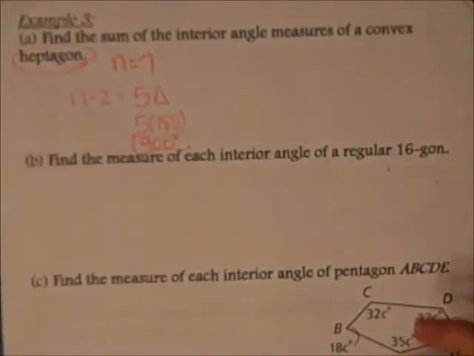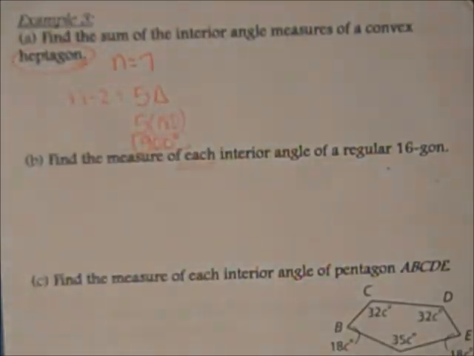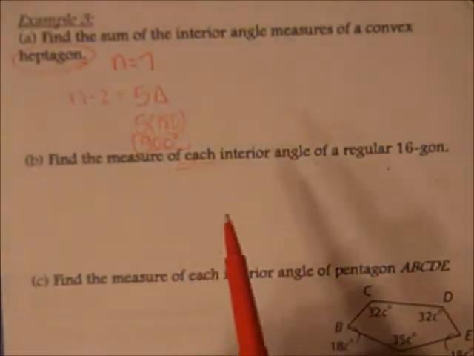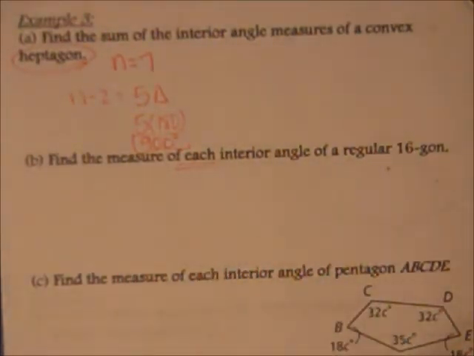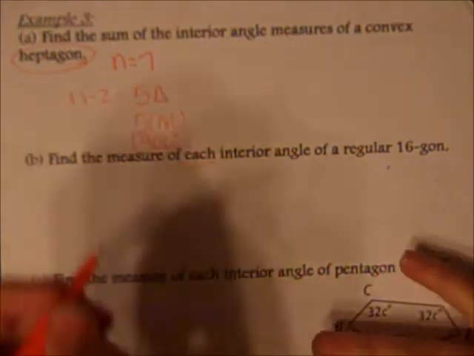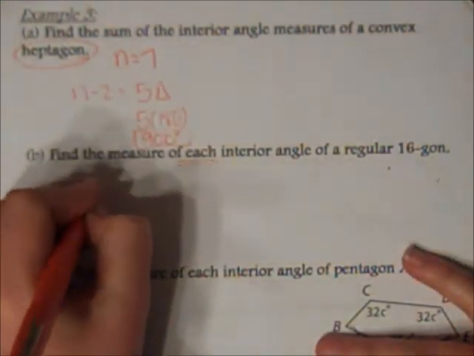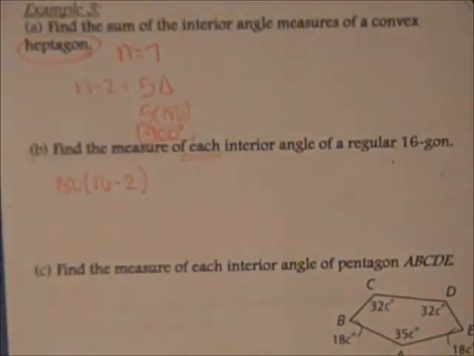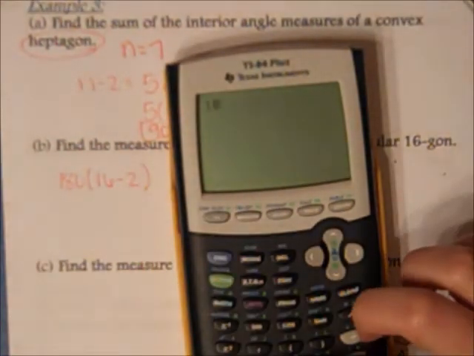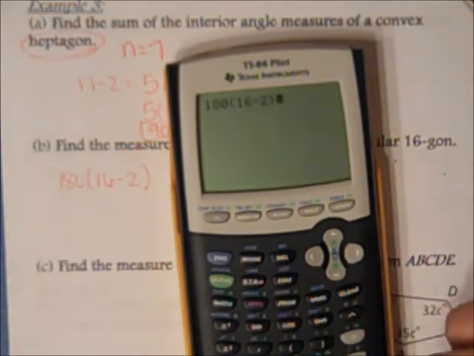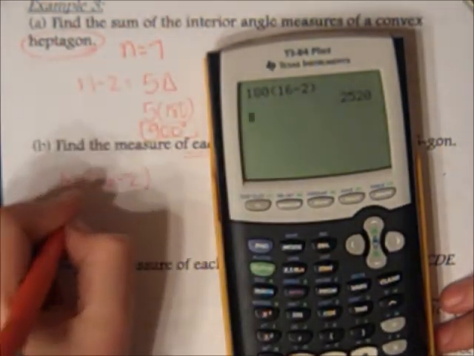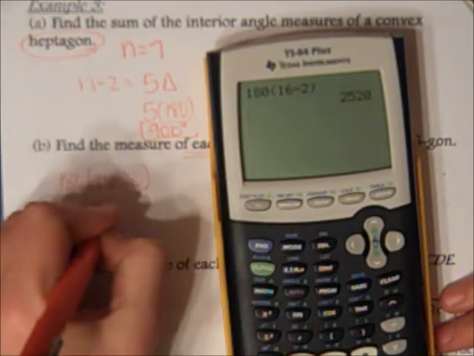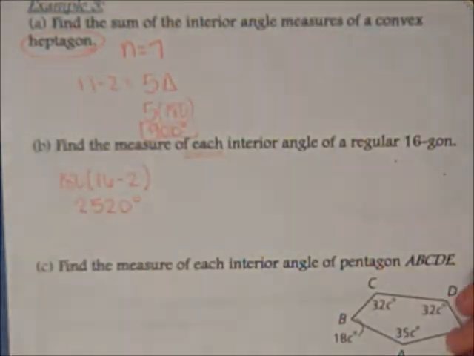Okay, B, find the measure of each interior angle of a regular 16-gon. So this one's a little different. It wants to know each individual angle instead of all added together. That just means it's one more step. We're still going to do the 180 times n minus 2. So n is 16 this time because it's a 16-gon. And you can do this individually, or you can type this all in at the same time. 180 times 16 minus 2. So a 16-gon has 2,520 degrees total in it.